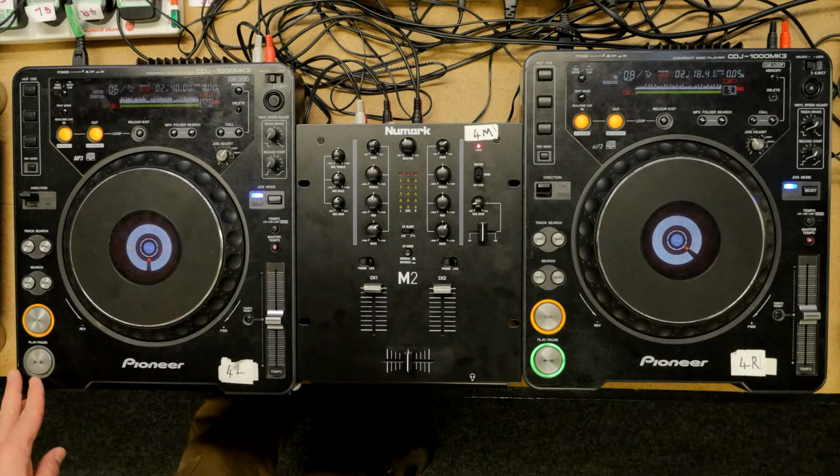To the playing functions. Play is clearly the big green button. Play is also the pause. And play again and pause. Play again and pause. Simple.